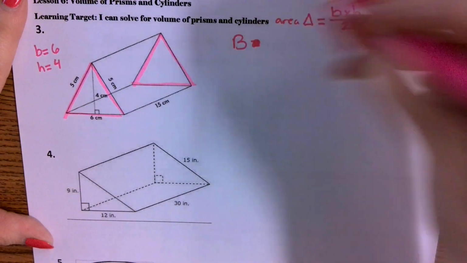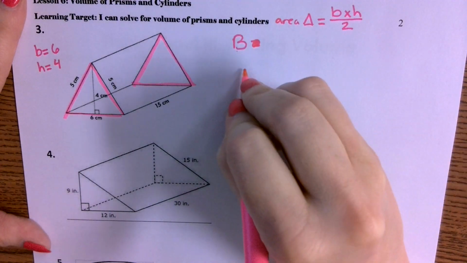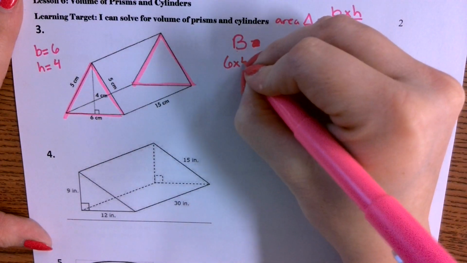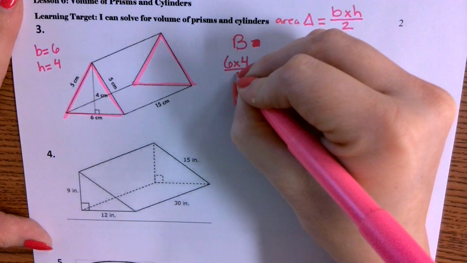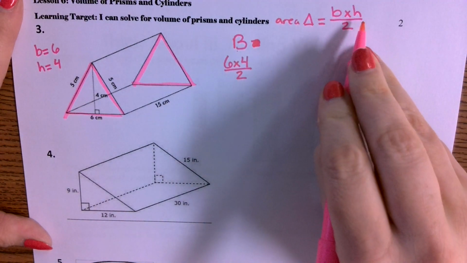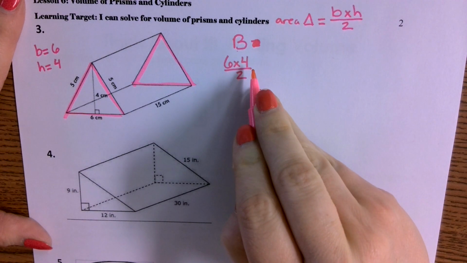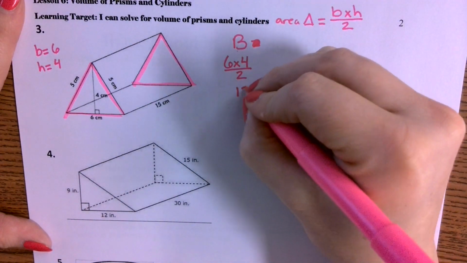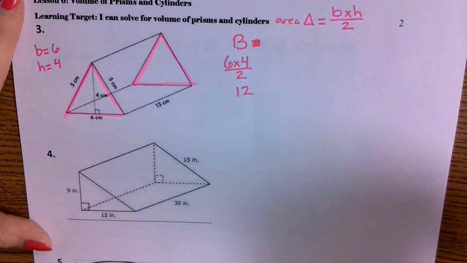All right, so when we're finding the area of that triangle, oops, sorry, I don't want to put that, I'm going to put times. When we're finding the area of that triangle, we're going to do the base of 6 times the height of 4, and then divide it by 2, because that's our area formula. So 6 times 4 is 24. Divide it by 2, and we get 12. So there's the value of big B.